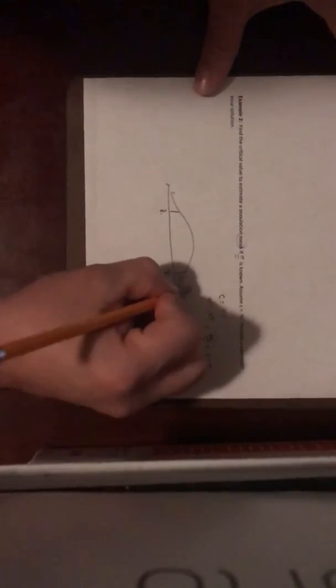That means that this area here is going to be 0.025. This area there is also going to be 0.025, which is equal to alpha divided by 2. So the symbol here that we're using is alpha. Let me fix it.